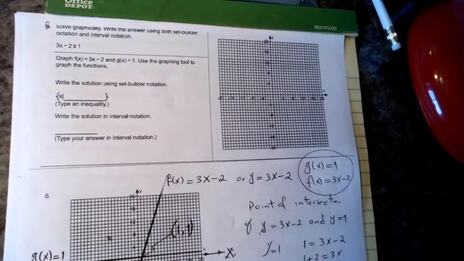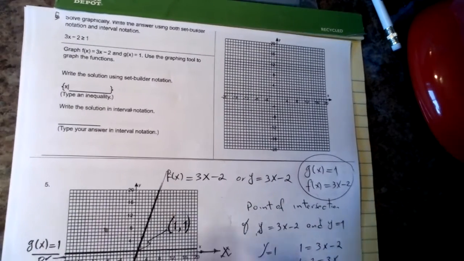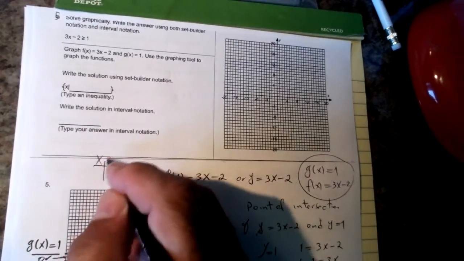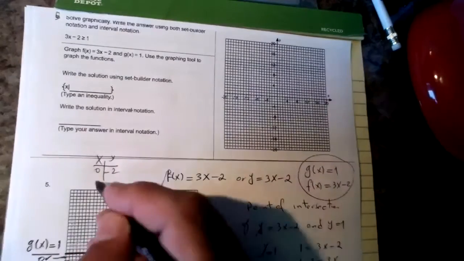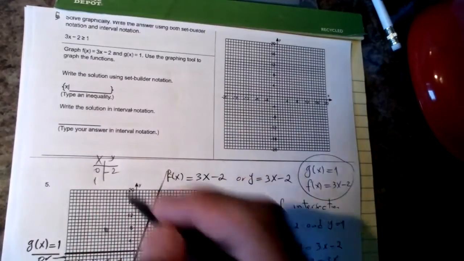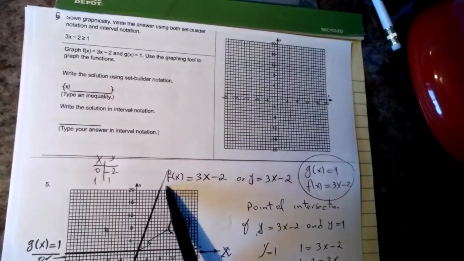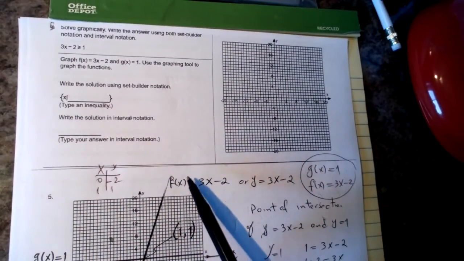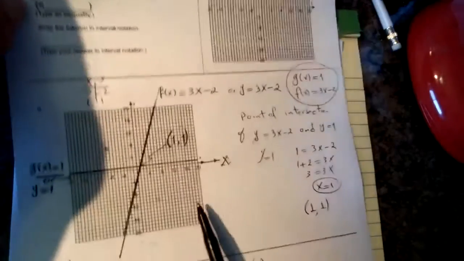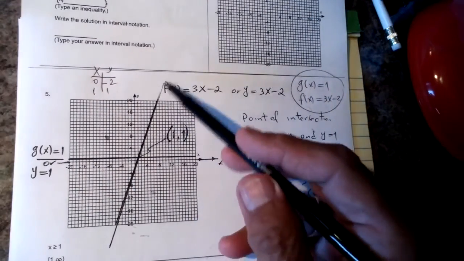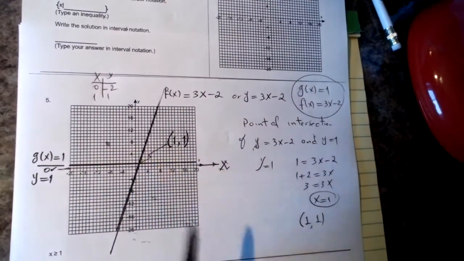How do I graph f of x? To graph f of x, you just open a table of x and y. X is 0, y is negative 2; x is 1, y is 1. When you graph it, this is f of x. You graph it by just plugging in 2 or 3 points. So we graph f of x, and this is g of x.